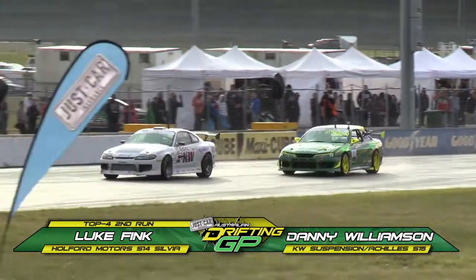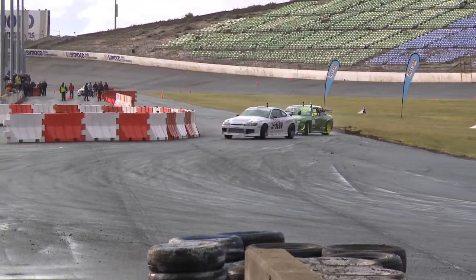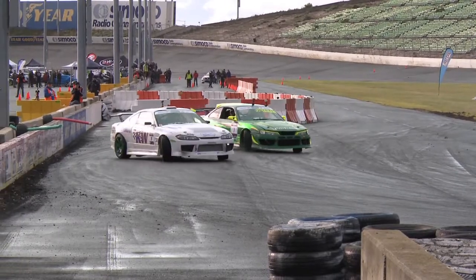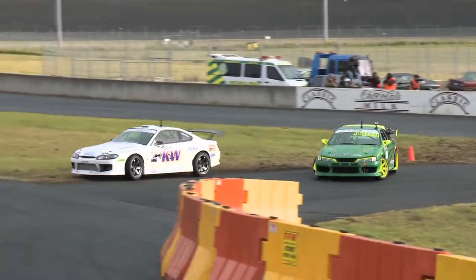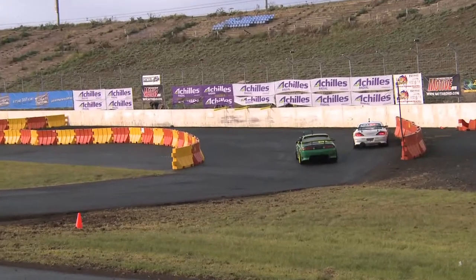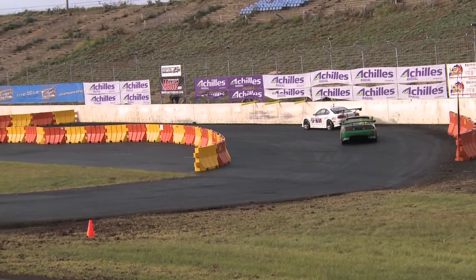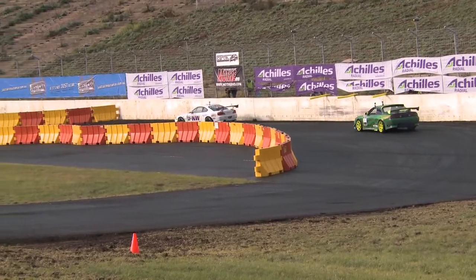Danny Williamson's going to need to impress the judges on this entry if he wants a chance at taking the win. He isn't able to get out far enough on that entry, runs a little bit wide here, goes off the track and straightens up. He backs out of it. And that straighten up and off-track excursion will hand the win to Luke.